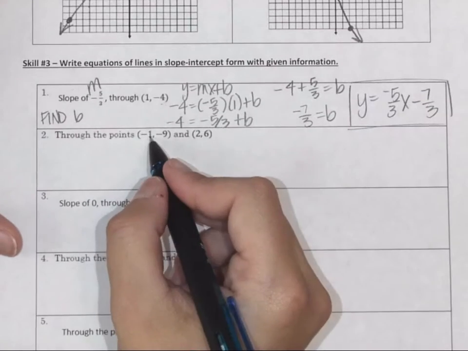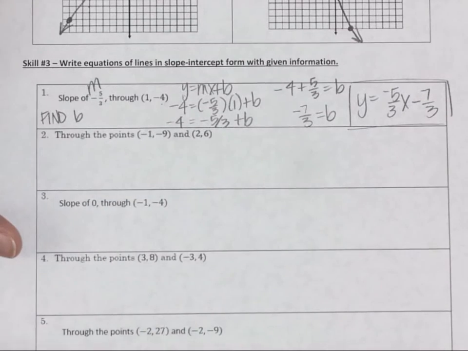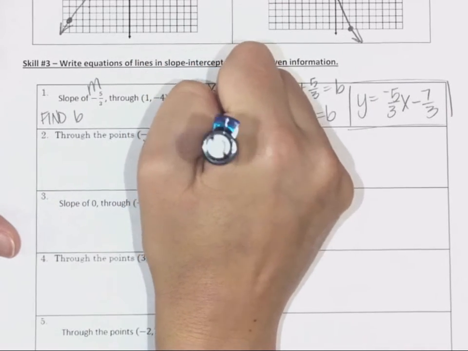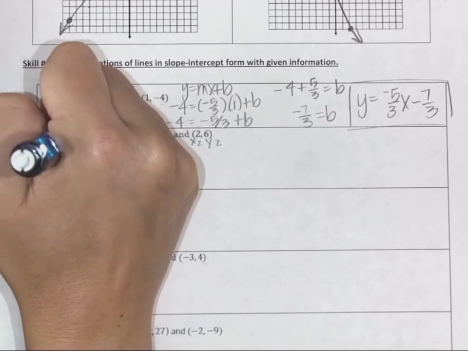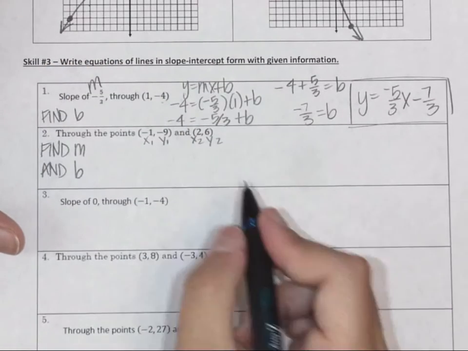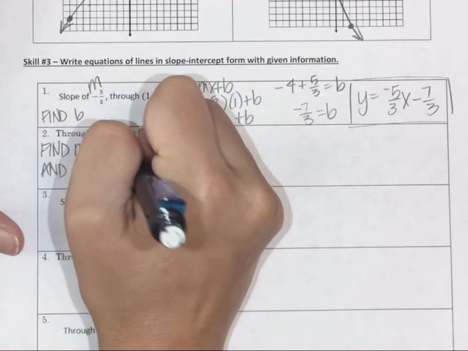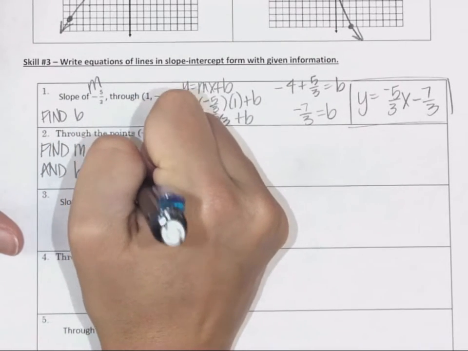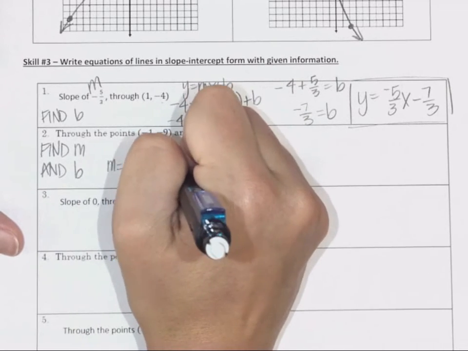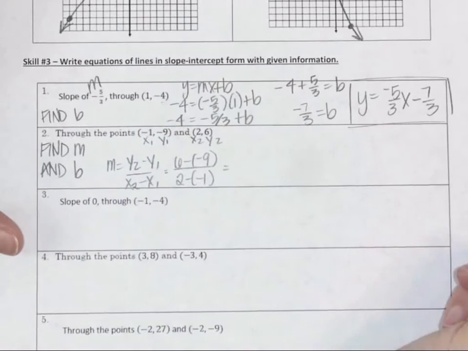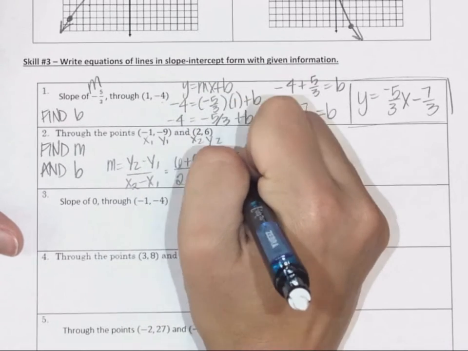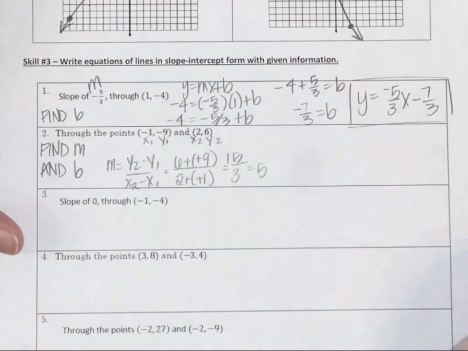Number 2, we are only given 2 ordered pairs. So this goes back to what we did the other day. We are going to label them x1, y1, x2, y2. We want to then find m and b, since we're not given either. So we're going to first find our slope. So y2 minus y1 over x2 minus x1, which would be 6 minus a -9 over 2 minus a -1. We'll do keep, change to get 15 over 3. So our slope is 5.